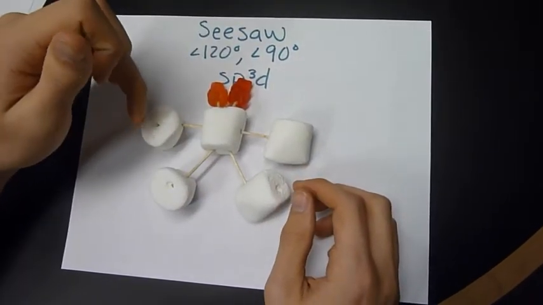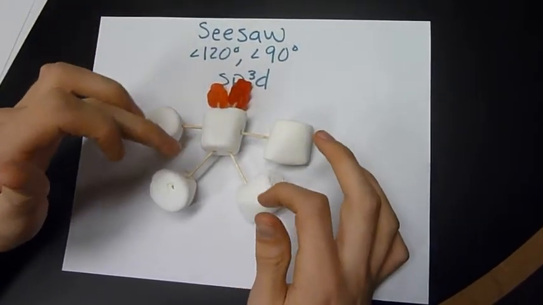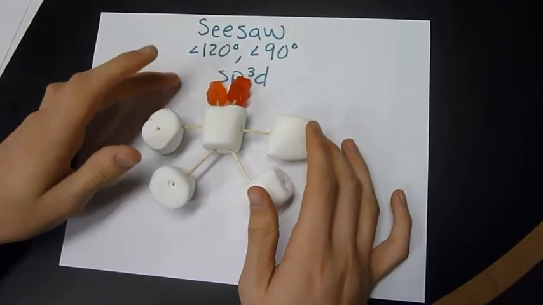Angles on top are a little less than 90, and on the bottom less than 120, and the lone pair is on top.